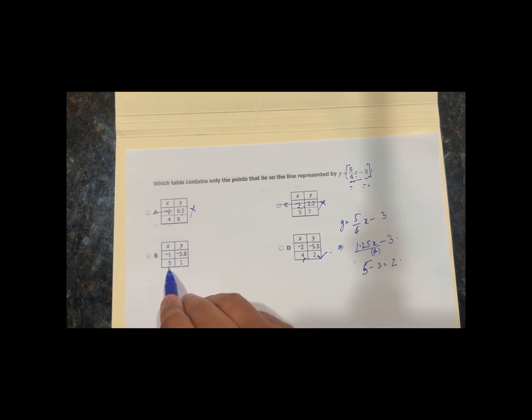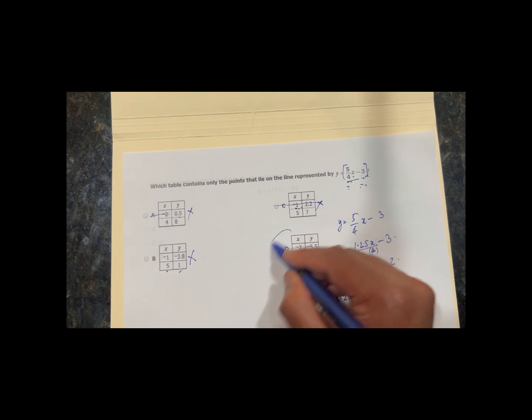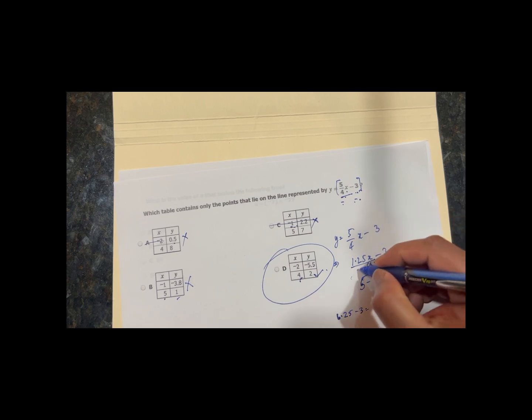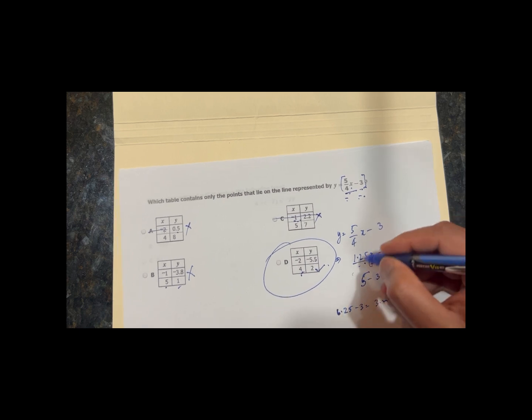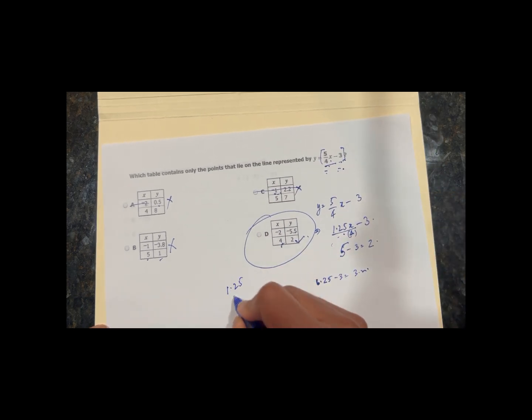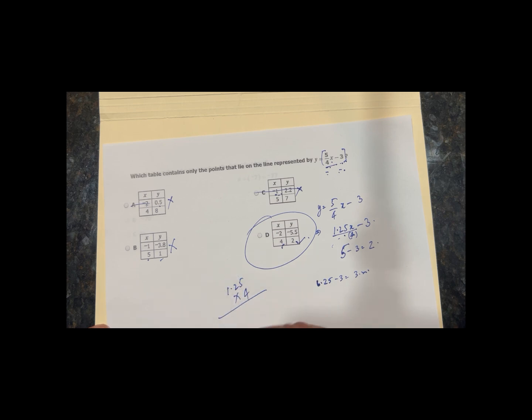Let's check this. 1.25 times 5 is, how much is that? 6.25. Minus 3 is 3.25. This says 1, so this doesn't work. So obviously this is the right answer. Yeah, just double check. It's been a long day, and I was trying to do this in my head, but sometimes it's just good to actually put it on paper and say 1.25 times 4. You know, that's 5. Actually write it out.